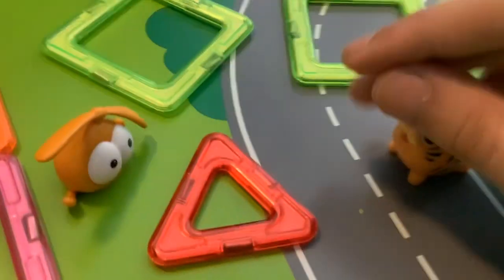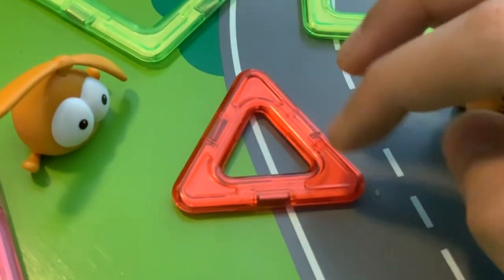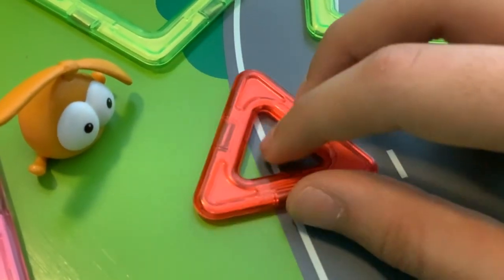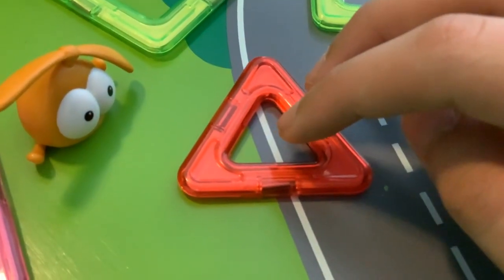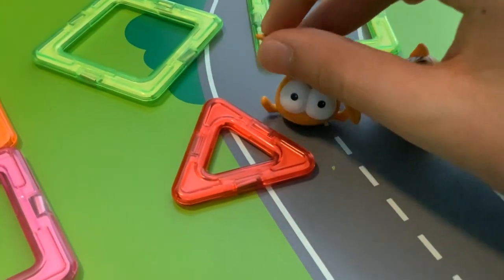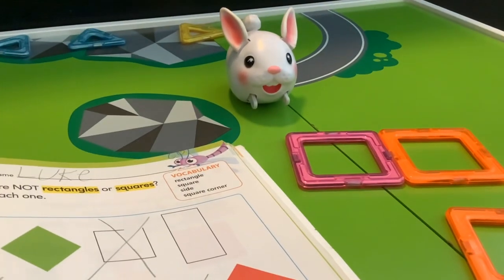Yes, Roto. That is a triangle because it has 3 straight sides and 3 corners. This is not a rectangle or a square at all. Not a 4-sided shape. Oh, yes, that's right. And any 3-sided shape is not a rectangle or a square. So, let's look at this one.